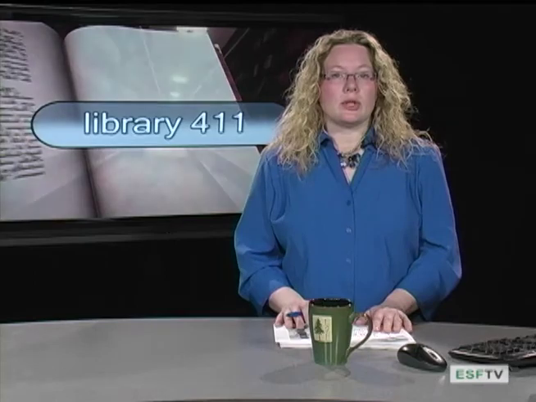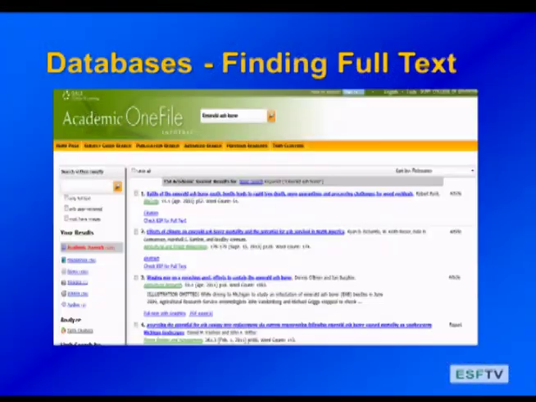Here's a screen capture of full text in a database. So I've done a search in a database for emerald ash borer. So when I do a search and the database does not have full text, for example, this one, it has some full text. It's giving my citations, abstracts, and full text.